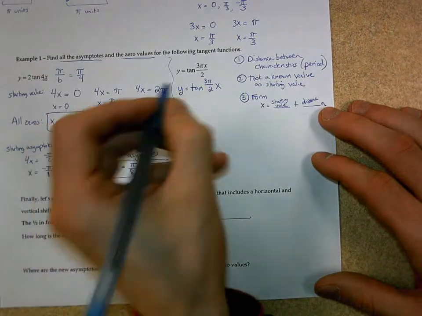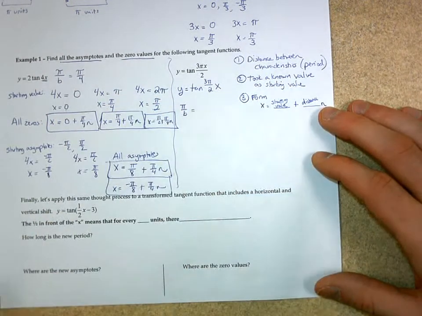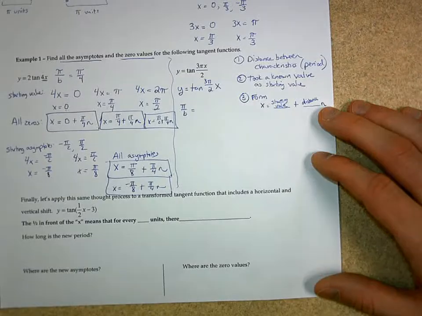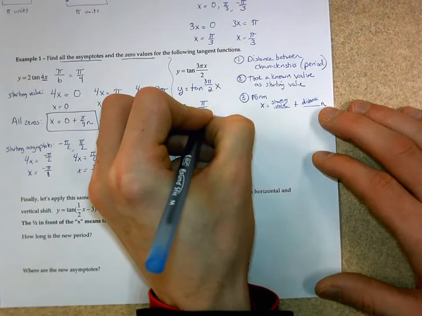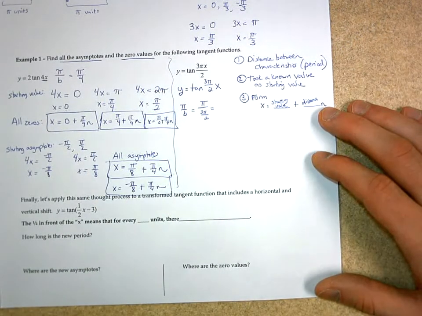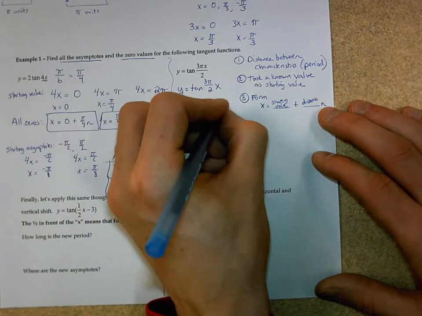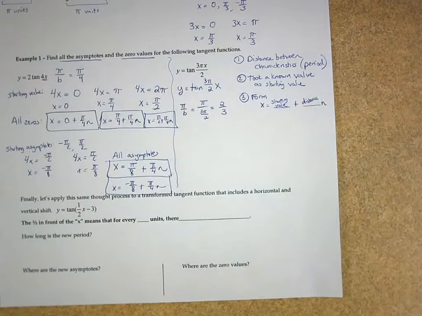So the distance is the period, so pi over b. 3 pi over 2 is my b value, so pi over 3 pi over 2. If I solve that out, I'll get 2/3. So my distance apart is going to be 2/3.